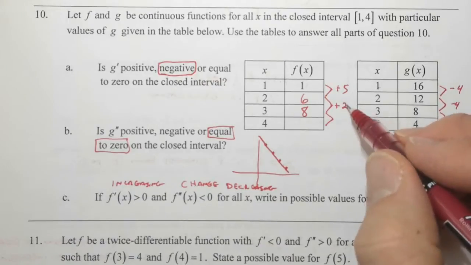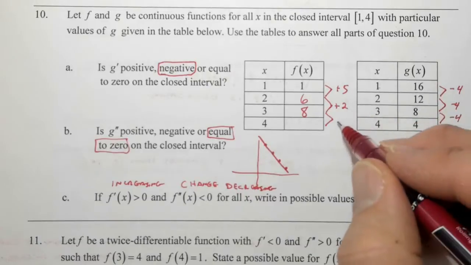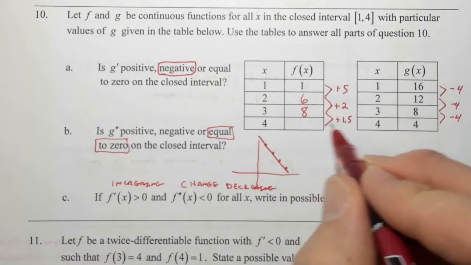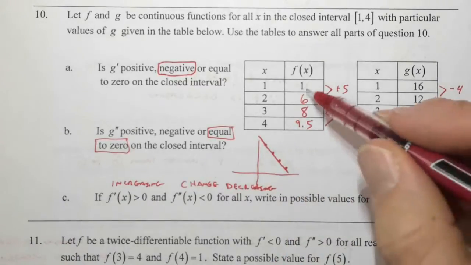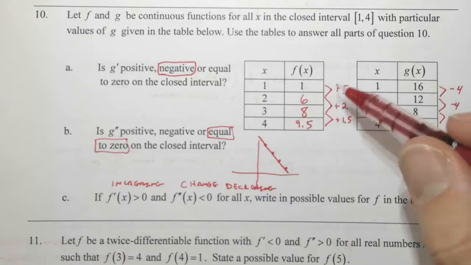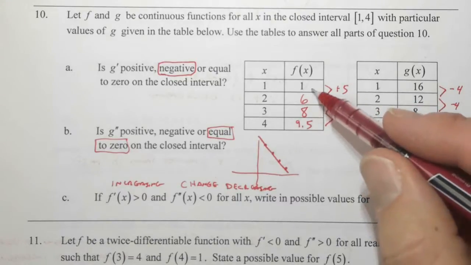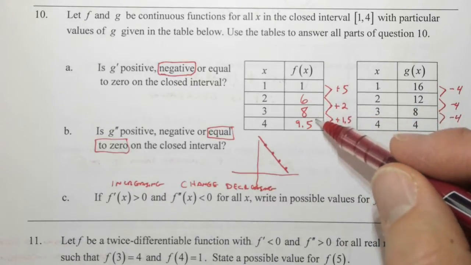Okay. So let's have another one. I need a number smaller than 2 that's still positive, so let me do 1.5. And so my third value would be 1.5 more than 8, or 9.5. Again, these are just sample ones. Yours can be entirely different than the 3 that I placed in here. But the numbers should be increasing, and the rate at which the number is increasing should be decreasing.